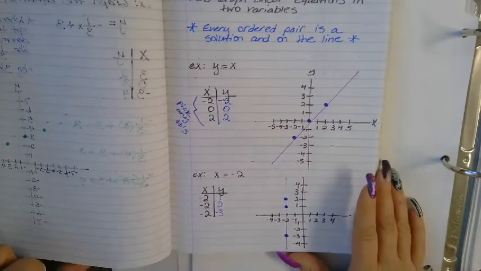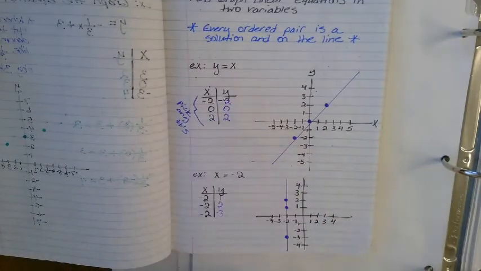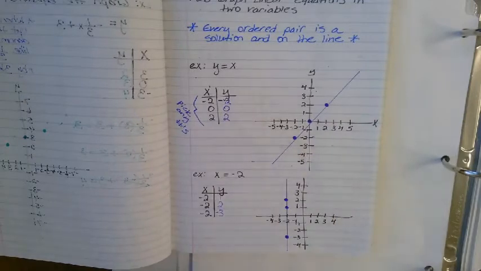So let's look at this first one. It's giving us y equals x. That's it. That's all we have. Y equals x. So we know whatever we put in for x, or whatever we put in for y, I used x, is going to be the same, okay? So I picked -2, 0, and 2.